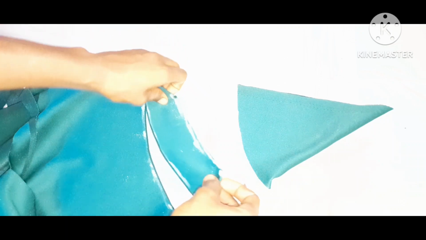After that, I went ahead to cut it out. Then I'm going to cut another piece for this.